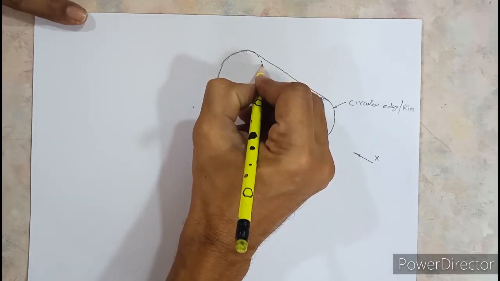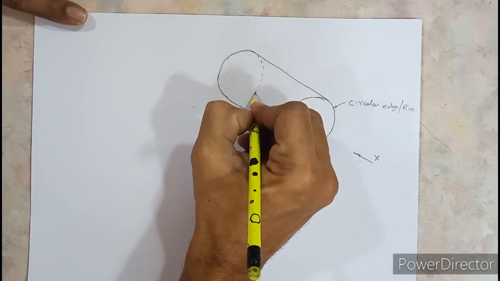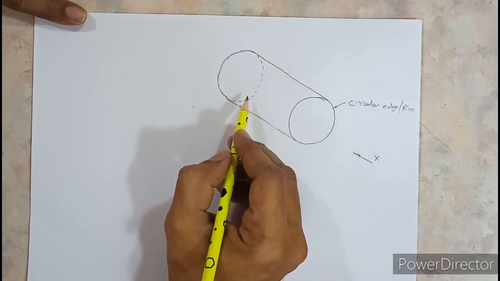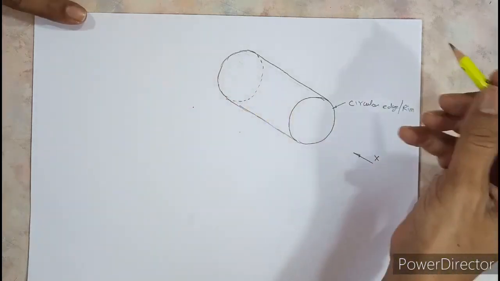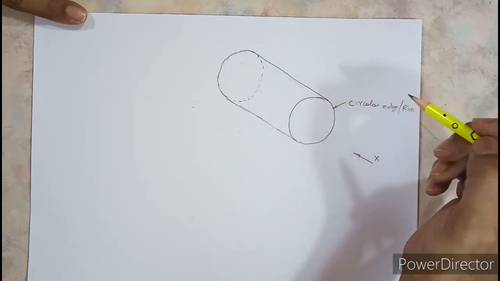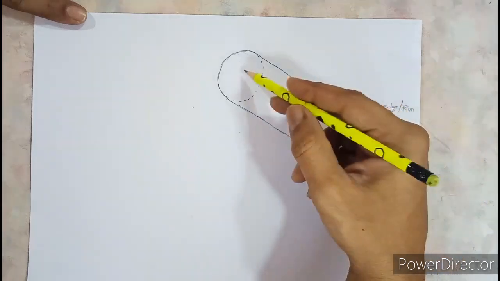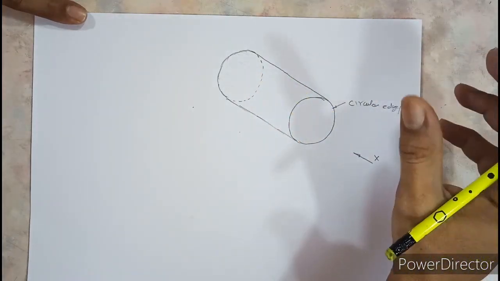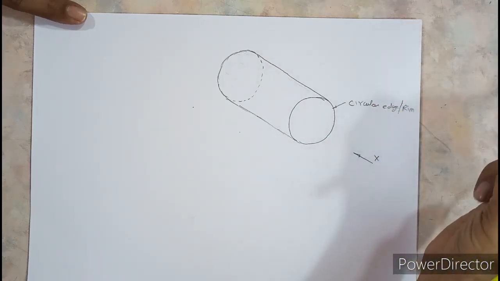Similarly, on the rear side of the cylinder, you will find one more edge. So if I ask you from now onwards, how many edges does a cylinder have? You should say there are two edges. Both are circular edges. Infinity is not the correct statement as far as graphics is concerned.